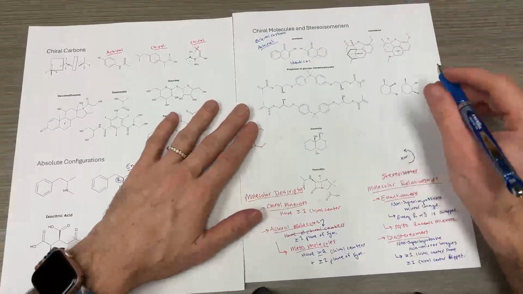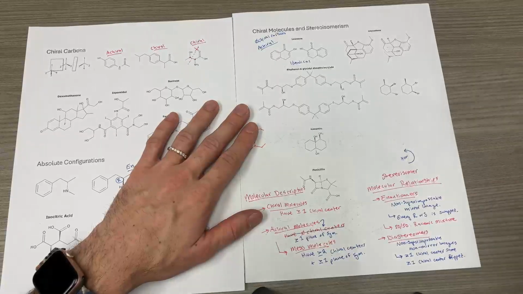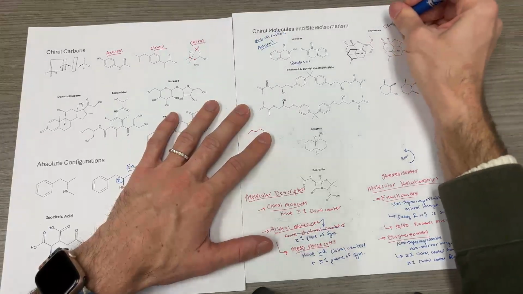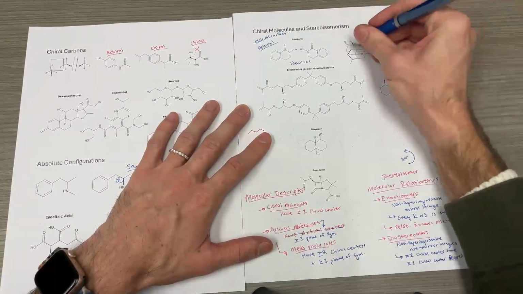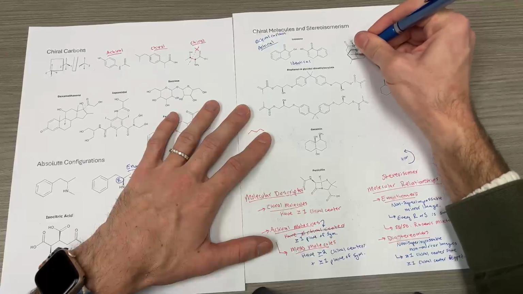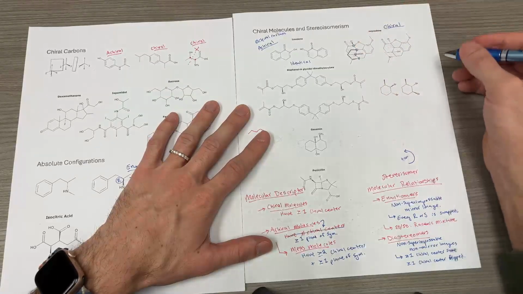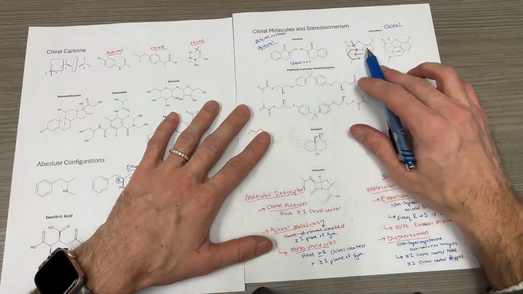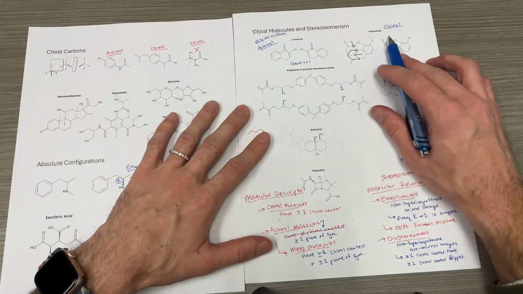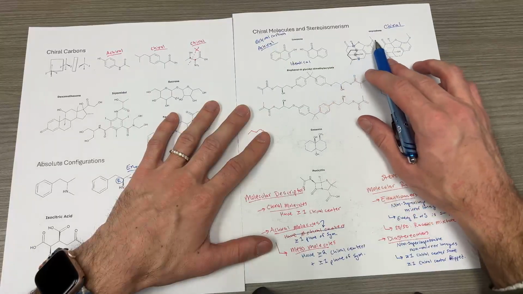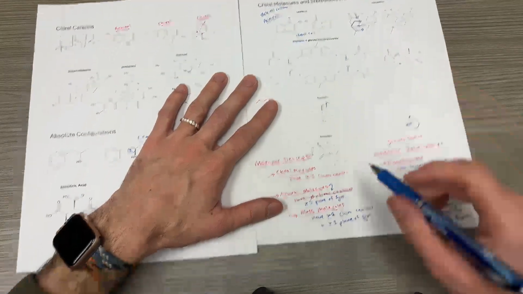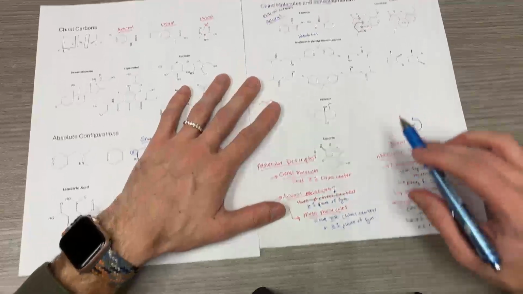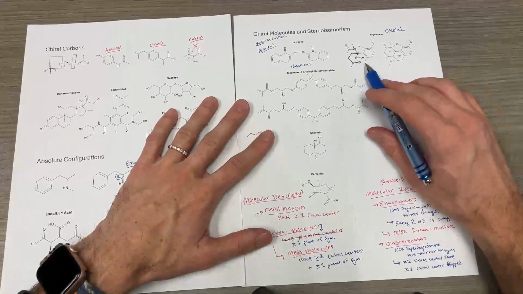When we look at oxycodone, oxycodone is a chiral molecule. We see chiral centers in more than one place, and there is absolutely no symmetry between those chiral centers. So there is not the possibility that there could be a plane of symmetry making it a meso compound.